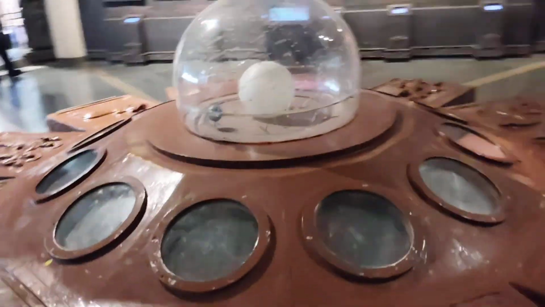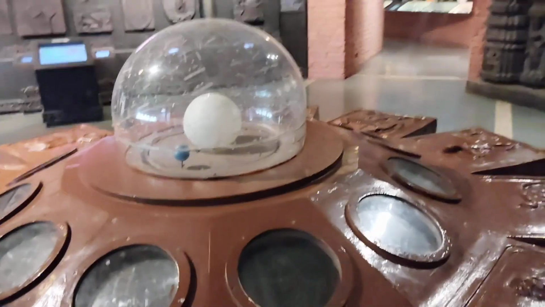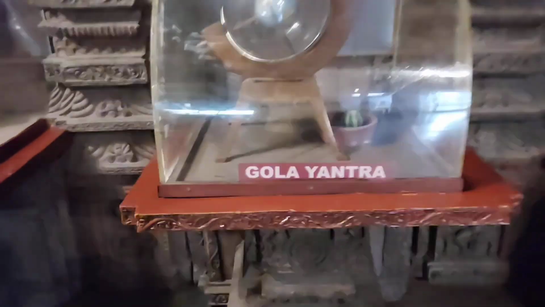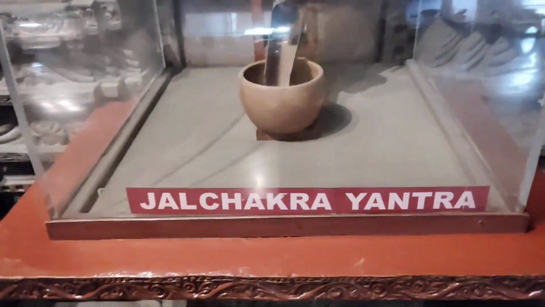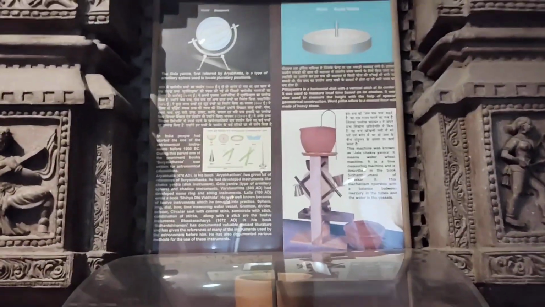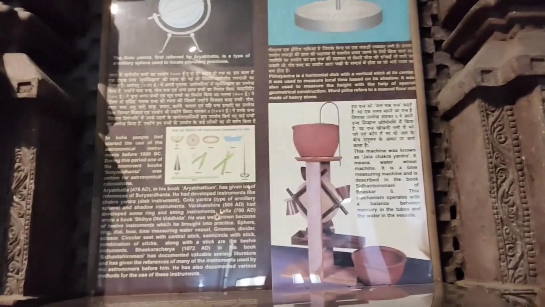Now I am going to show you some of the important yantras which were used in ancient history of India. So first is our Gol Yantra. This yantra is used for mapping constellations and illustrating the movement and position of celestial bodies. Now this is Jal Chakra Yantra. This is a fountain of ancient India. These are used in various welfare and water management.